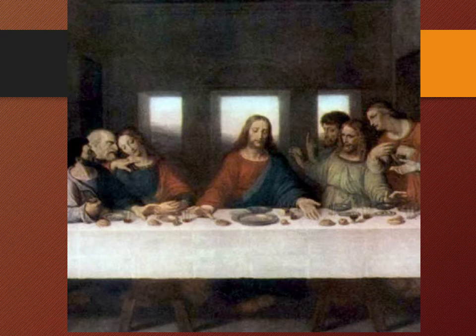But Dan Brown, when you look at his book, Angels and Demons, he's talking about the idea that Jesus had a woman at the Last Supper, and it's the person next to him, and that's John.